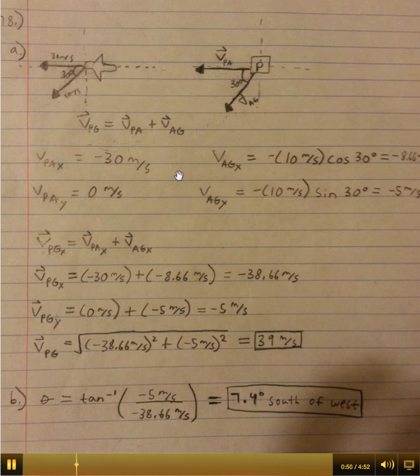So the way we do that is that we find out what the velocity of the plane to the air on the x-axis is, which is negative 30 meters per second because this is negative on the x-axis. Now for the y, we know it's going to be 0 because it's only traveling on the x-axis and there's no y that it's traveling on.